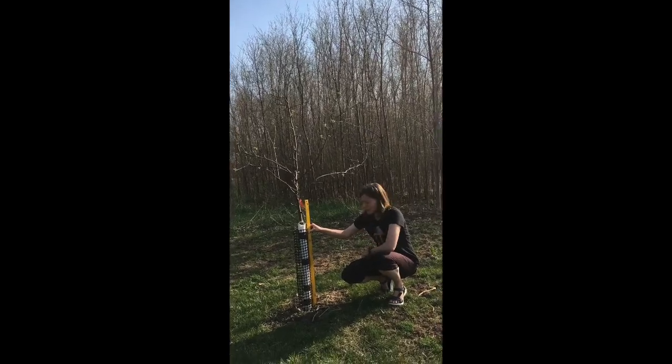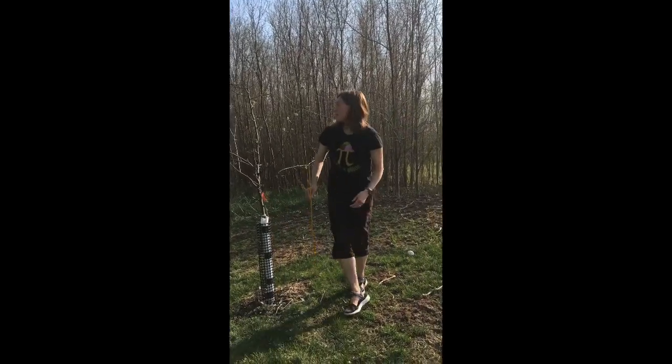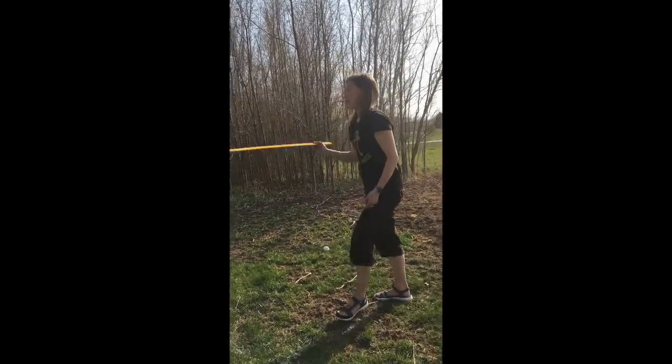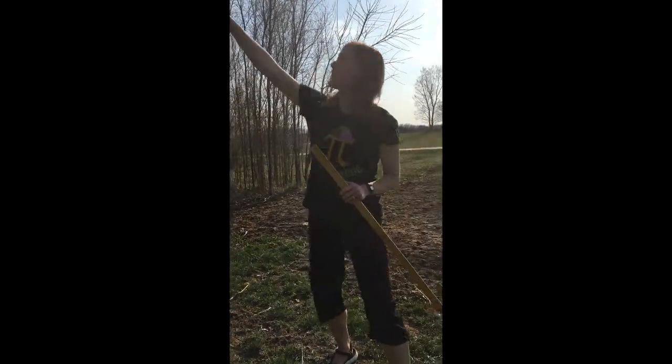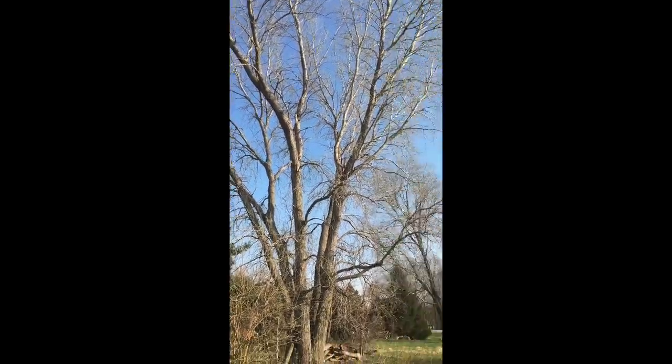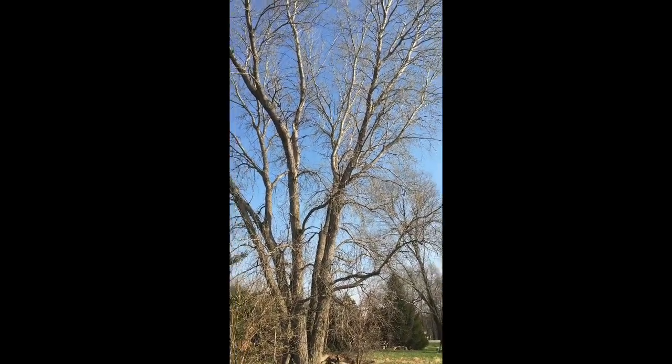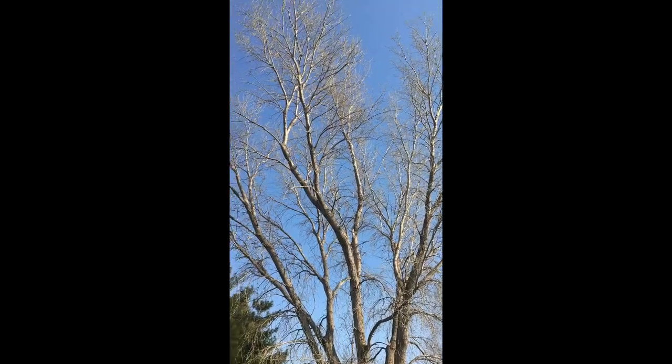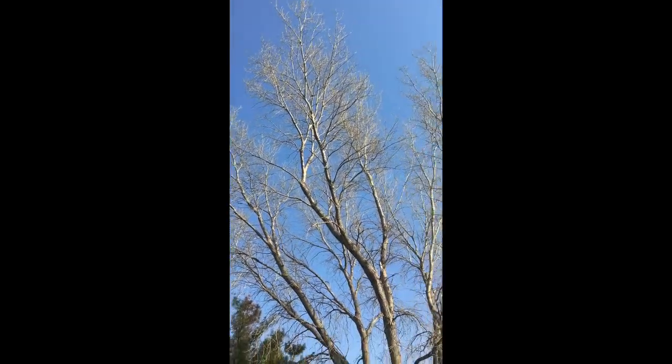All right. So this really wasn't a very good example because I could just measure this, but look over at that tree. That one's a little taller. So do you think it would work with that one too? Yes.